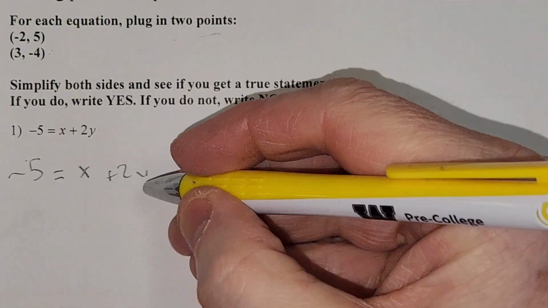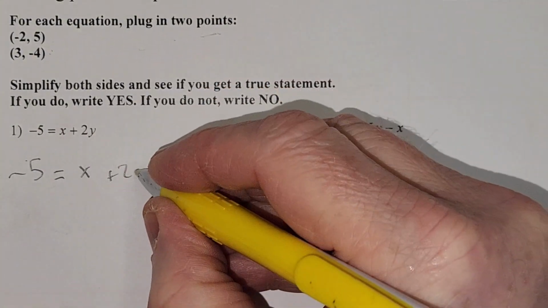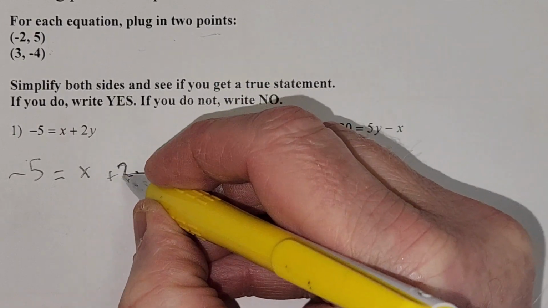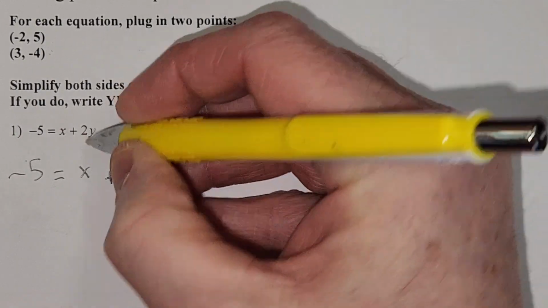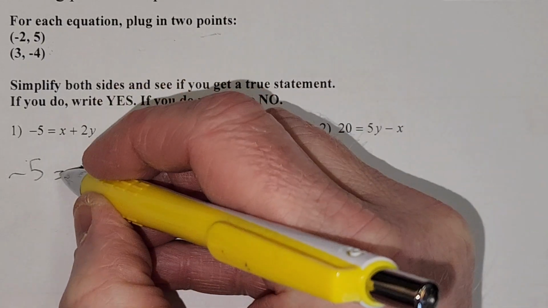I'm going to switch to pen. There we go. You should be writing in pencil, but for whatever reason that's not working for me.